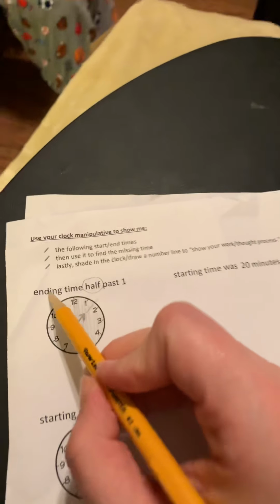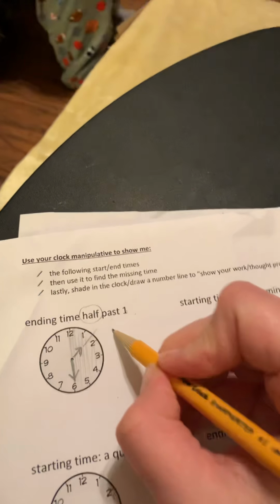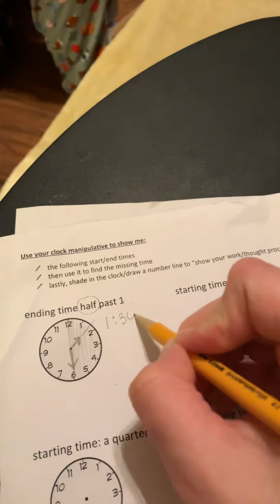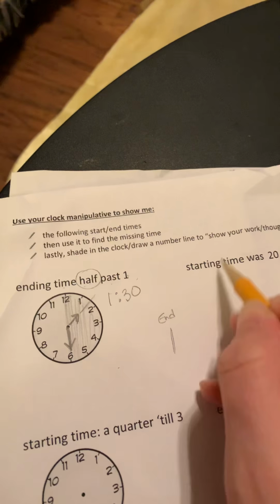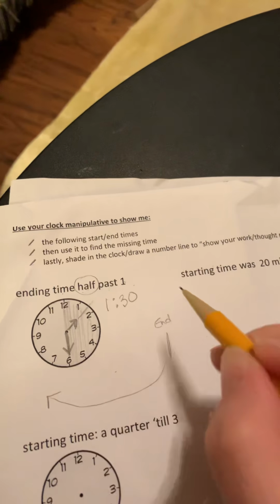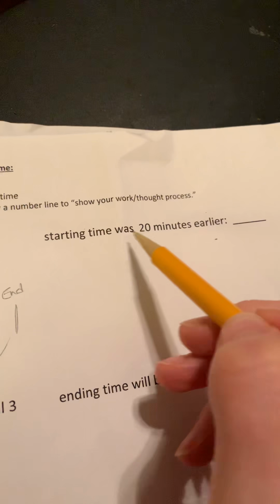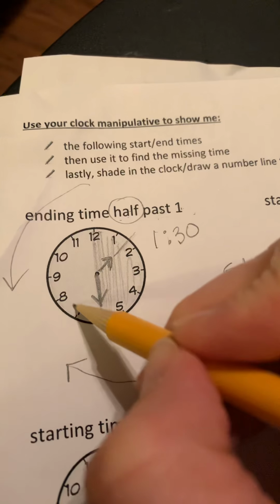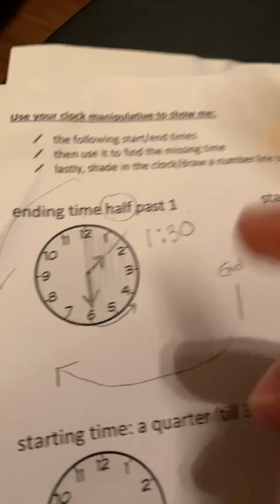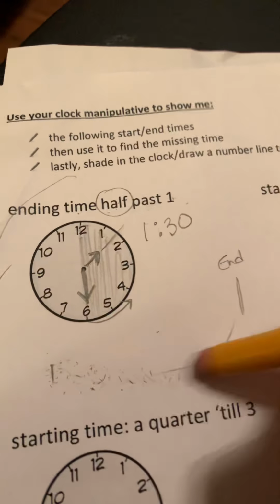And then after they draw it in, now, here's the trick. This is the ending time. We are ending at 1:30. I would make them write that because nowhere does it say 1:30. So we're at the end of the race. If you're at the end and you want the start, we have to work backwards. So on a clock, that would be working backwards. So we need to go 20 minutes earlier. So we're not going forward in time, we're moving backwards. So that might be confusing to do the arrow like that.